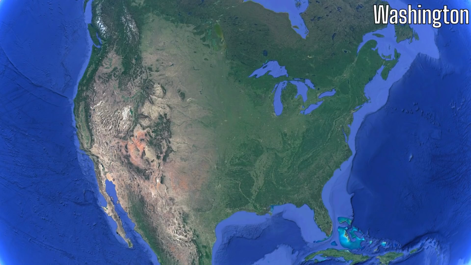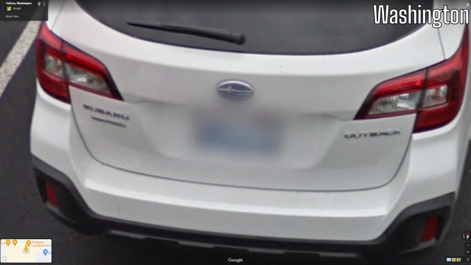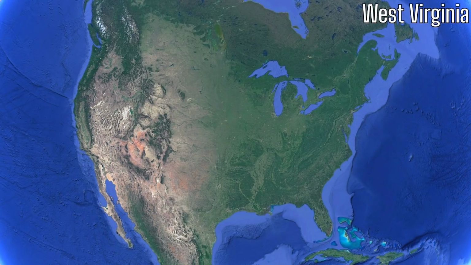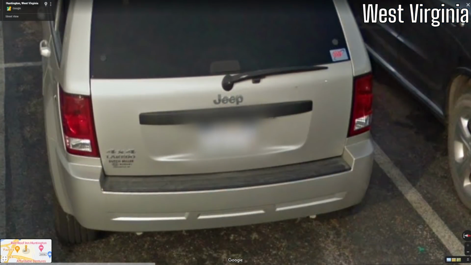Washington's plates are pretty recognizable, with a blue Mount Rainier graphic and Washington in red. When blurred out, you can usually see the blue mountain and occasionally the red text. West Virginia plates are very simple, with a navy blue stripe on top and West Virginia in yellow text. When blurred out, it looks almost identical to the Nebraska plate, so don't get them confused.